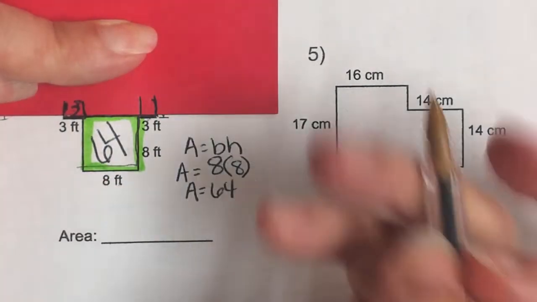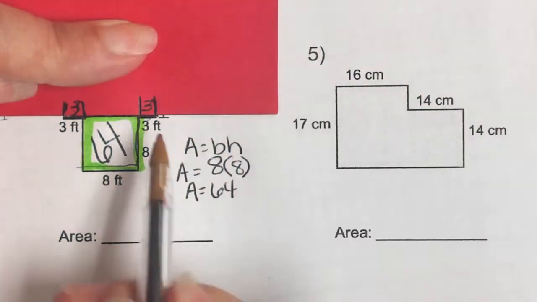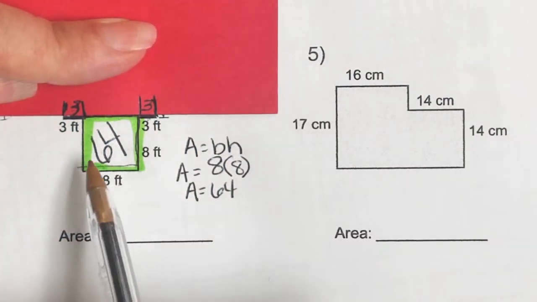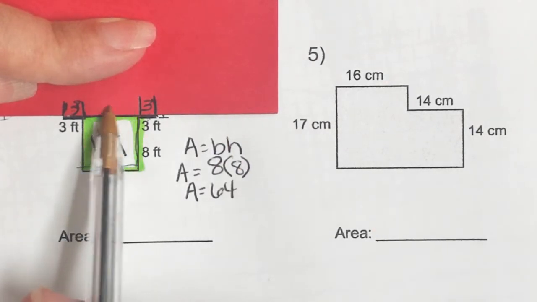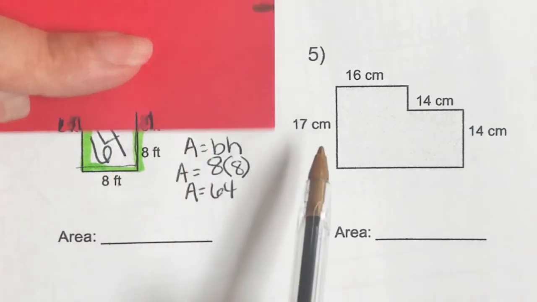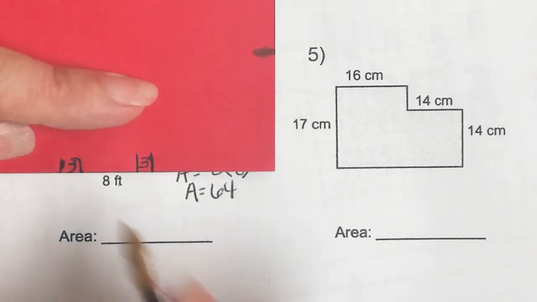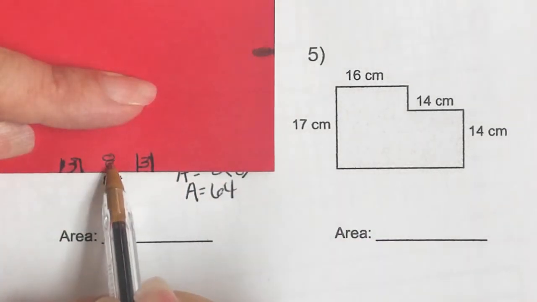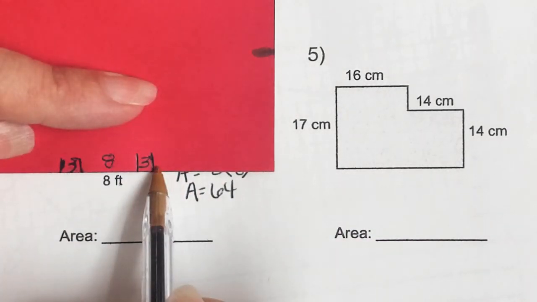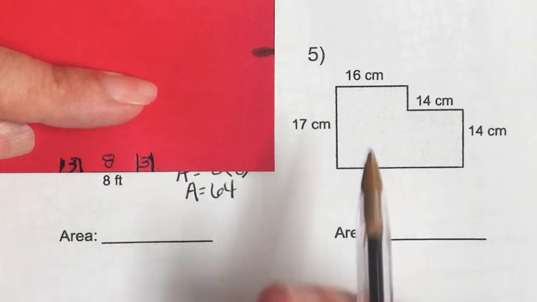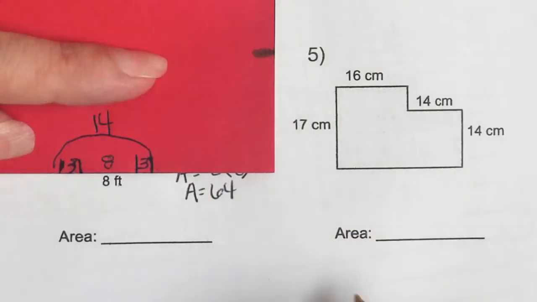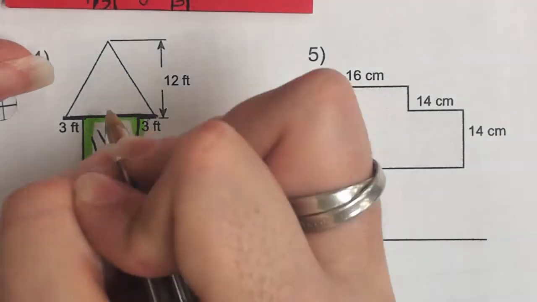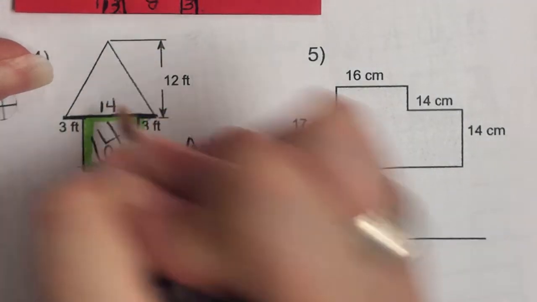And from here to here is how long? 3. But you need, if y'all listen, I love you guys, but just listen, you need the measurement in the middle also. Slide it down. It is what? 8. Now, 8 plus 3 plus 3 is 14. So, it is now a 14 across the bottom.